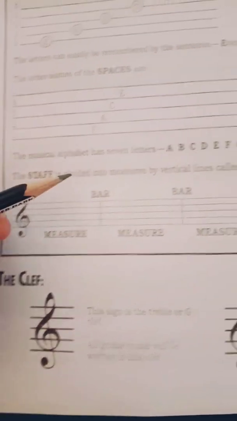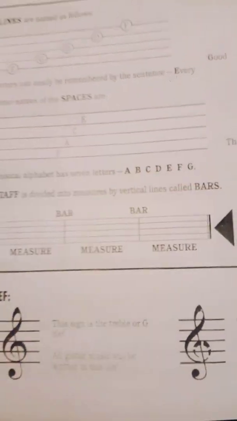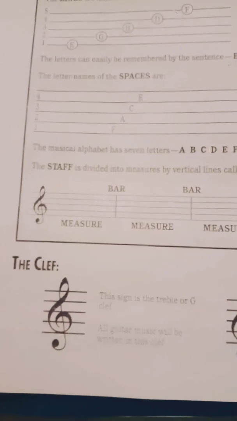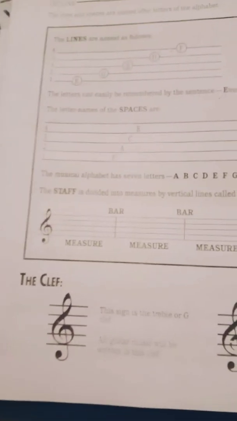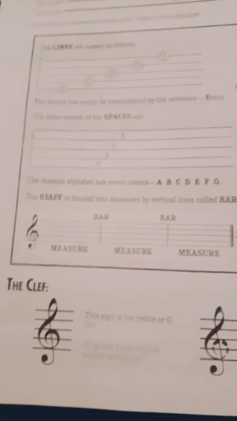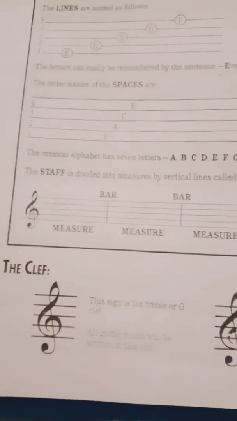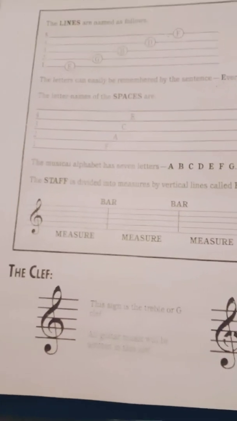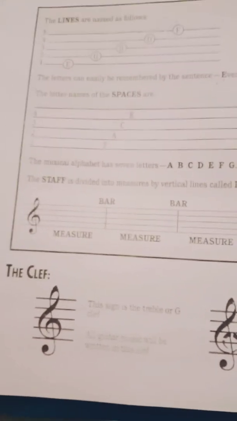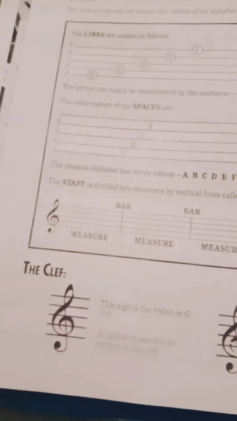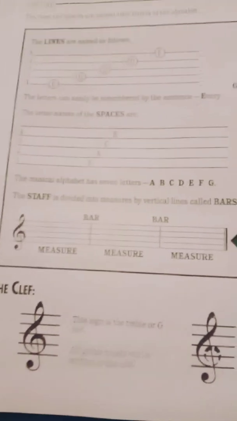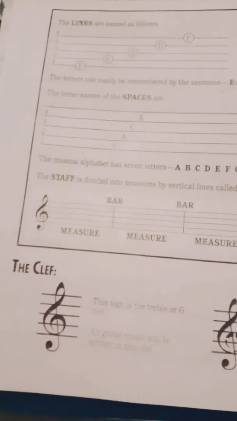The staff is divided into measures by vertical lines called bars. Now, when we write a language, we don't write all the sentences running here and there without any punctuation marks, without any commas or full stops. Otherwise, we won't know where to stop, and we won't be able to read sentences properly. So the punctuation marks provide for easier readability, and they tell you where to pause. Now, of course, the bars and the measures in music correspond to those punctuation marks.